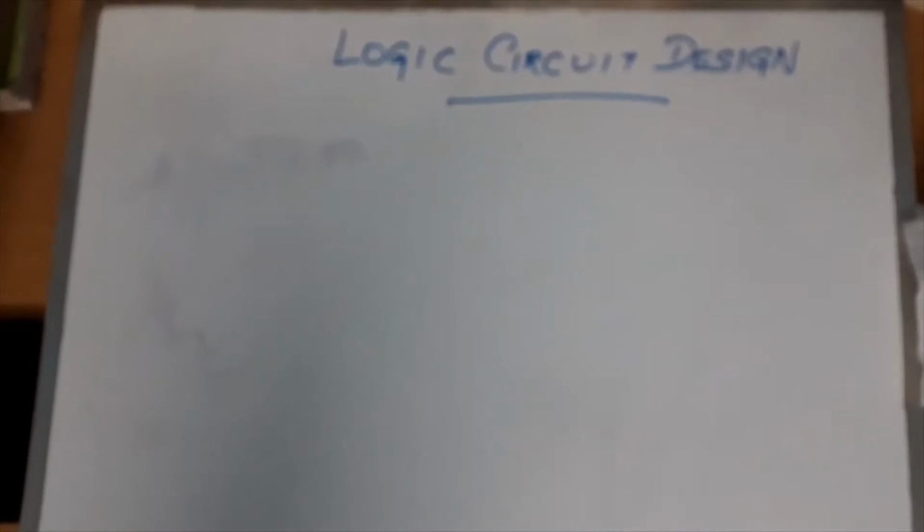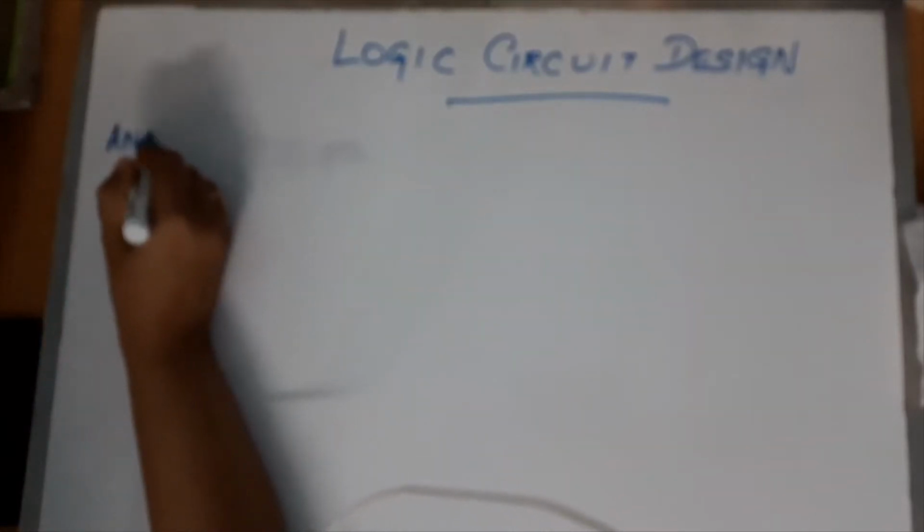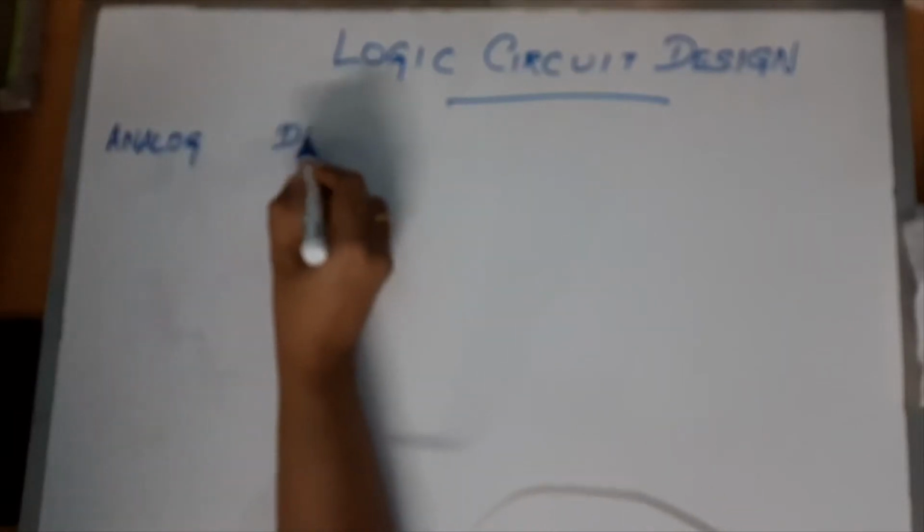So our subject is logic circuit design. Now, what do you mean by logic circuit design? We are going to design a circuit based on logic. So when you talk about logic circuit design, first of all, you need to know what is an analog circuit and what is a digital circuit.